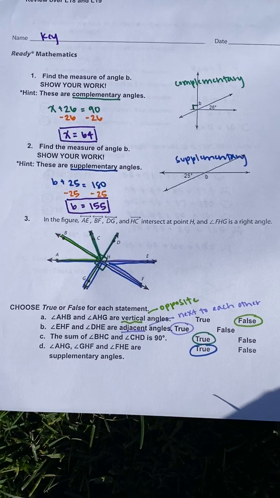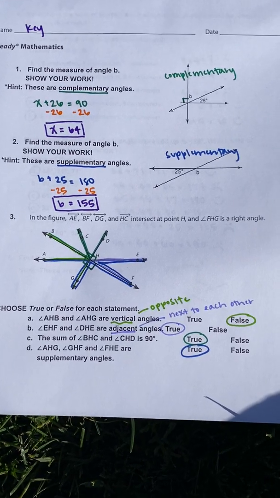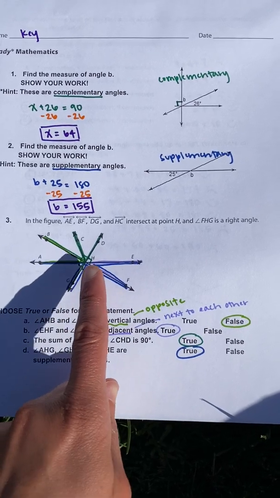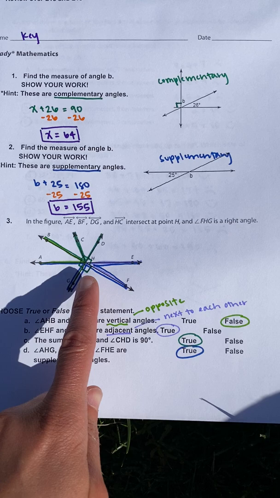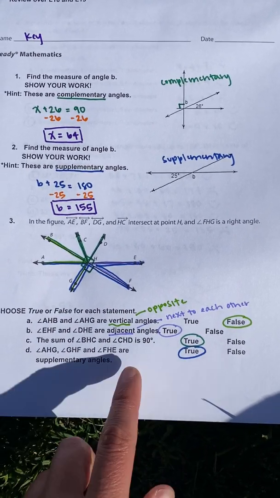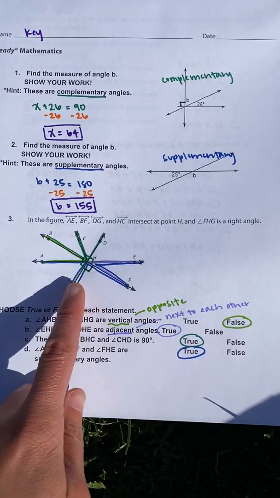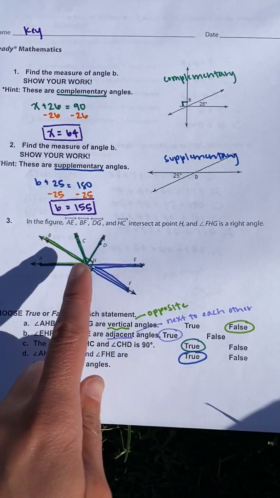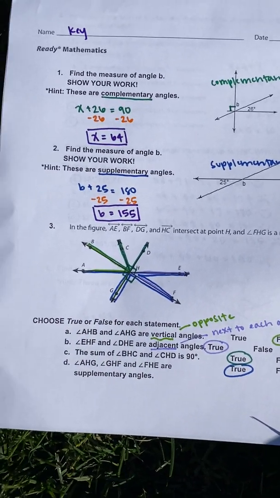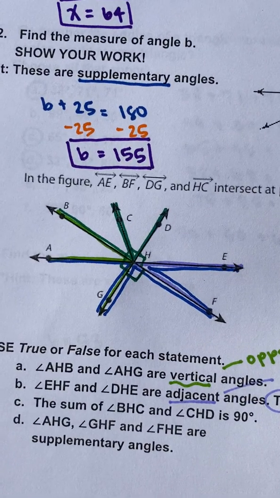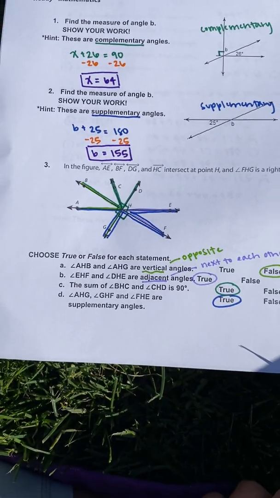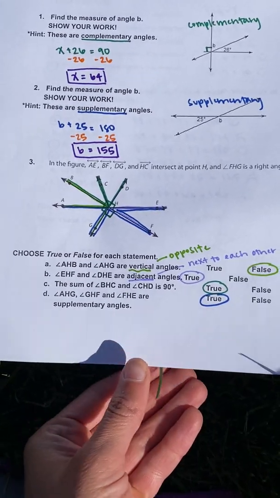Now, problem number 3 looks complicated, but you were told that these 4 lines, AE, BF, DG, and HC, all intersect at this middle point H, and that FHG here is a right angle. So because we know that that's a right angle, I can actually say that there are 4 right angles in this diagram, and I did mark all of those if you can see it there in the middle. And then your job was to choose true or false for each of those statements down below.